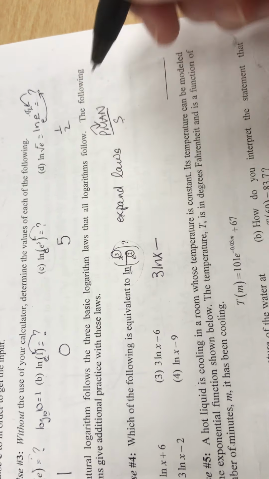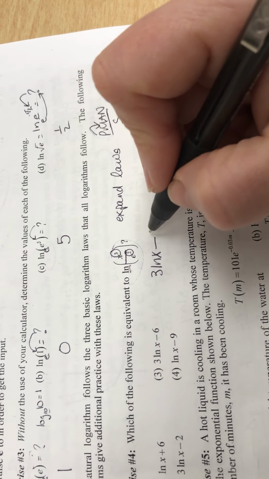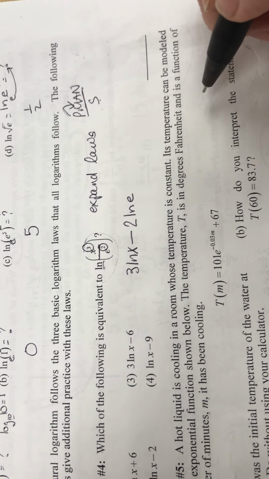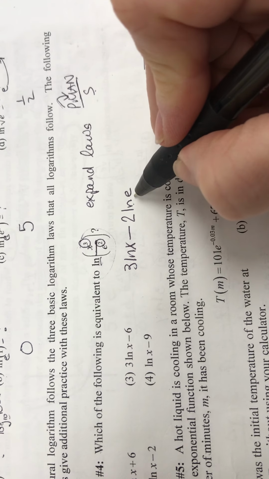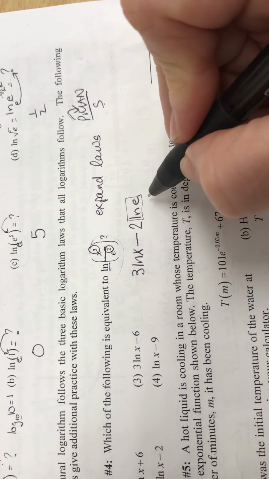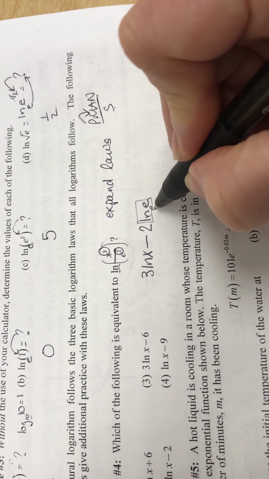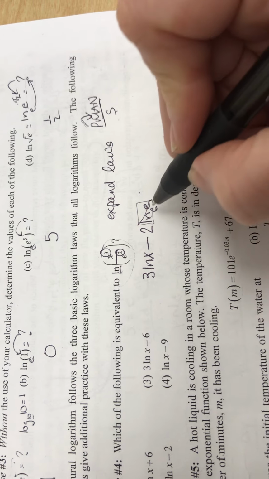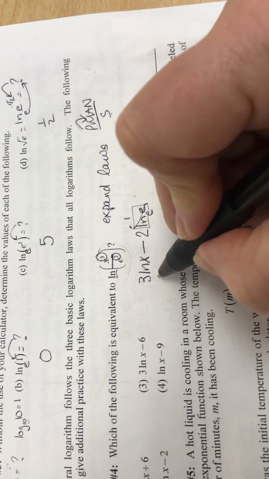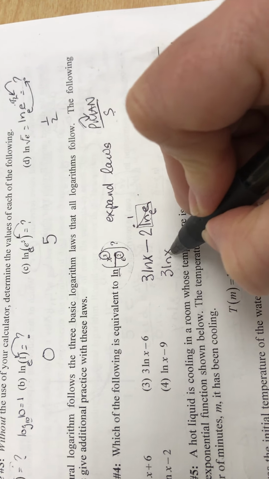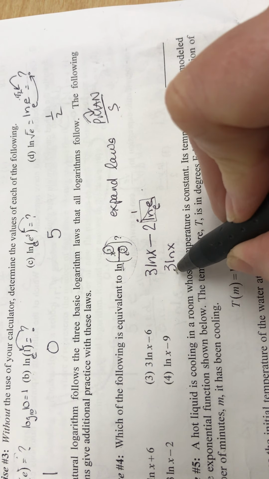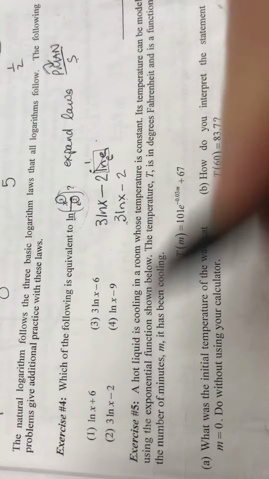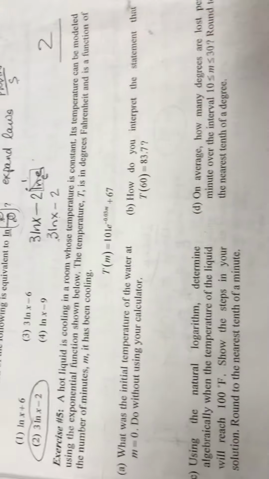And then the exponent is a power, so power becomes multiplication we put in front. Okay? And now we already said if you have ln e, well that means the base is e. E to the what equals e? 1. So all of this just means times 1. So we get ln x with a 3 in front. So 3 ln x minus 2 times 1, which is 2. And that is choice 2.